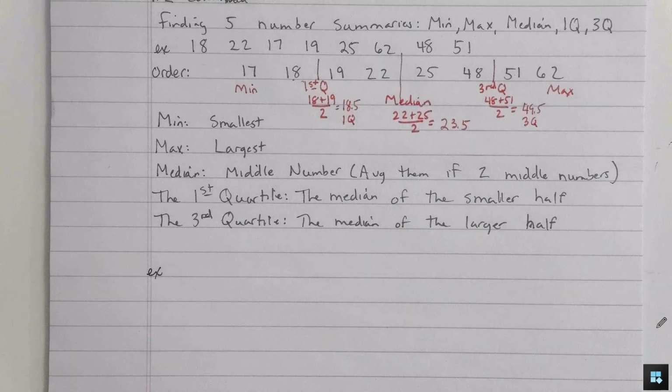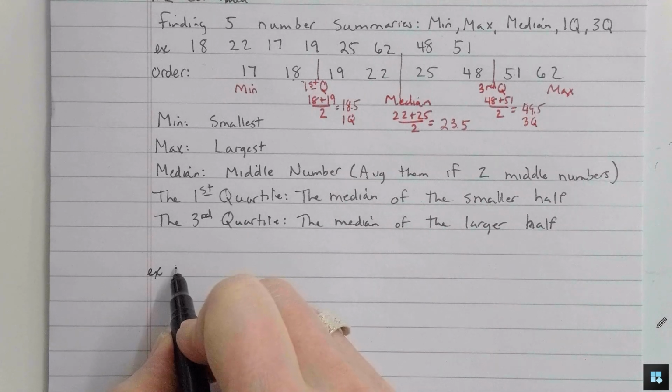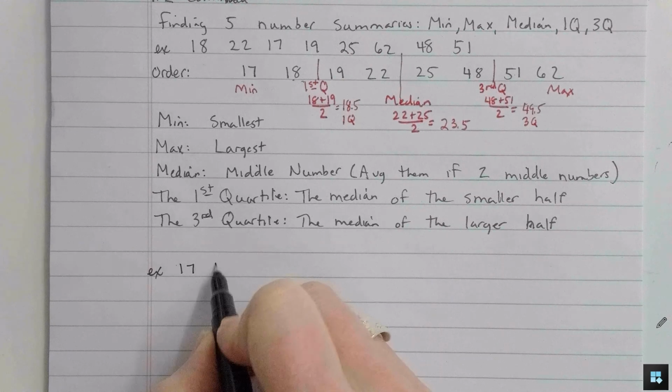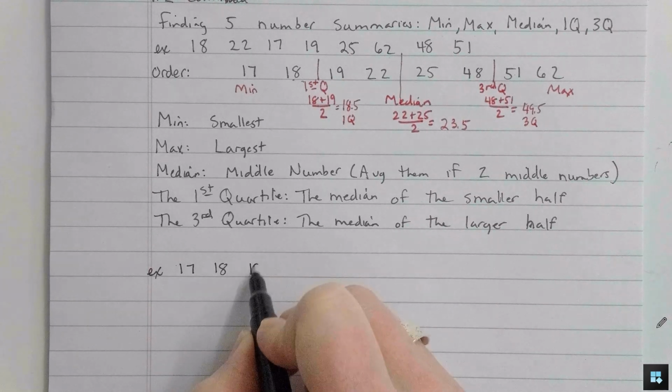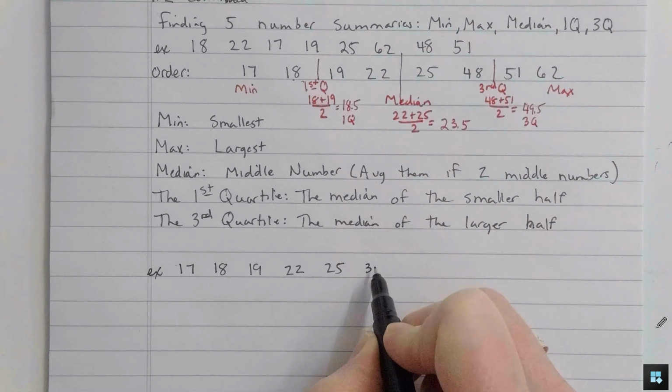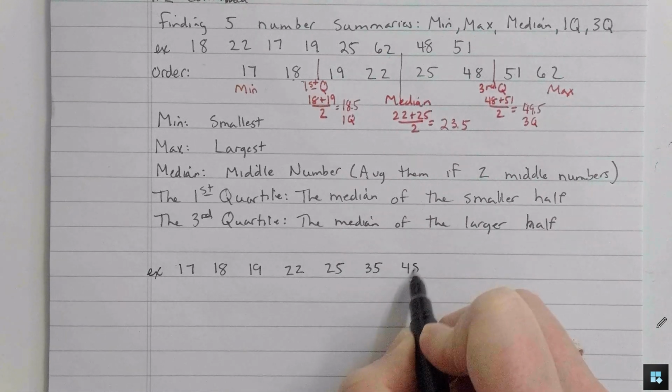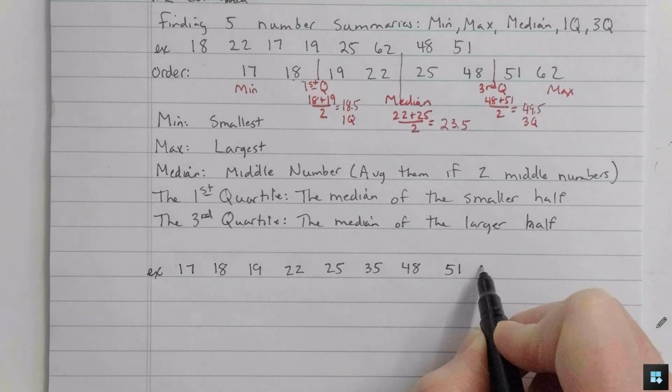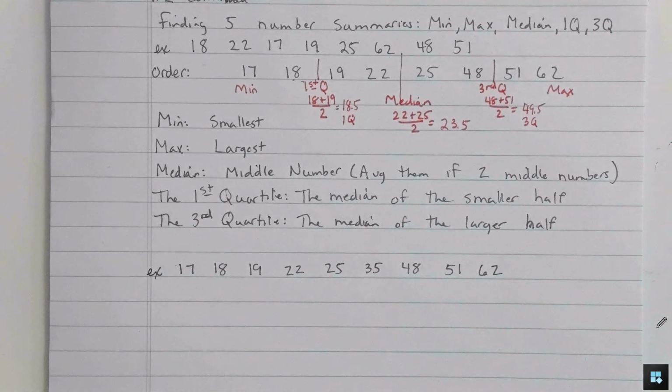I'm going to make a little bigger data set. I'll just write them in order because presumably you can write them in order. I'm sure you can. So I added one more number now. We have 9 numbers: 17, 18, 19, 22, 25, 35, 48, 51, 62.